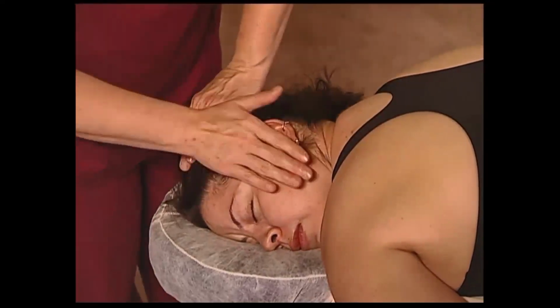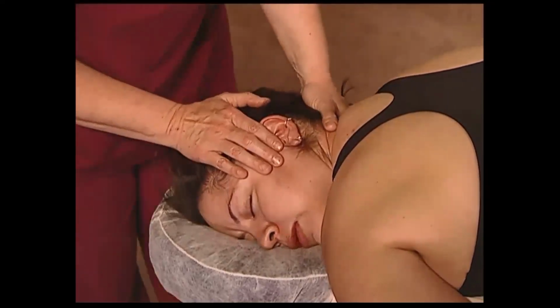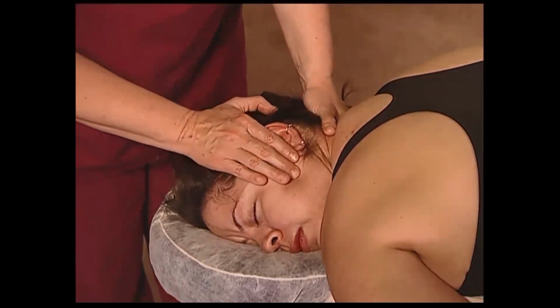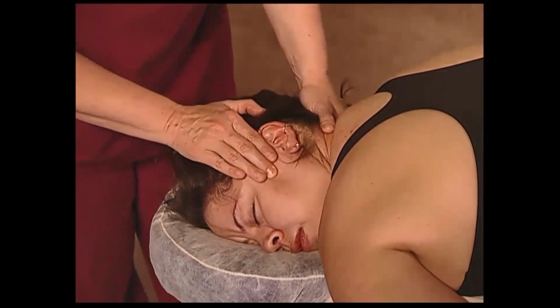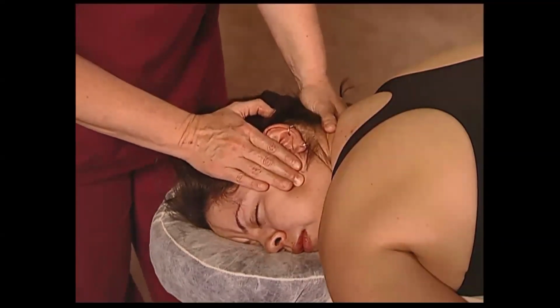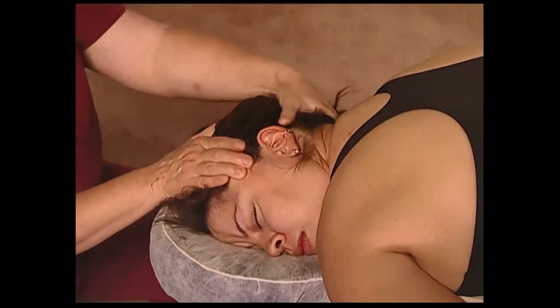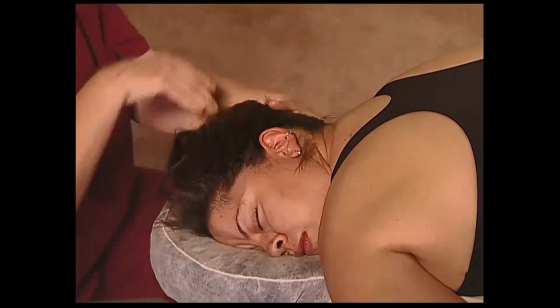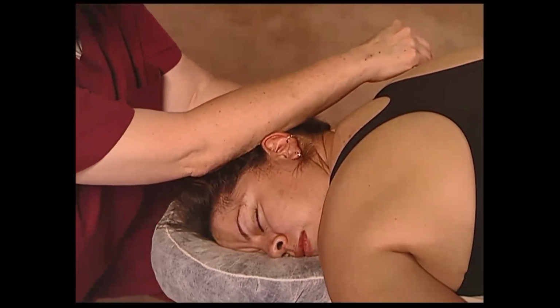Use palpation skills to identify potential trigger point areas. Apply inhibitory pressure to make sure that the trigger point is referring into the symptom pattern area. And if it is an active trigger point, then proceed. If not, move on to additional massage of the area.